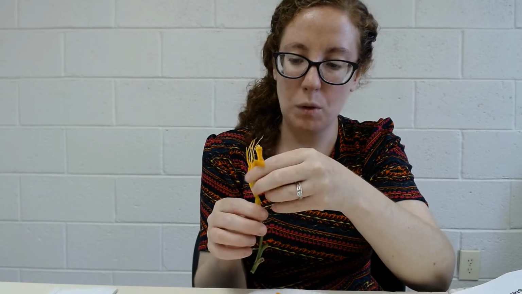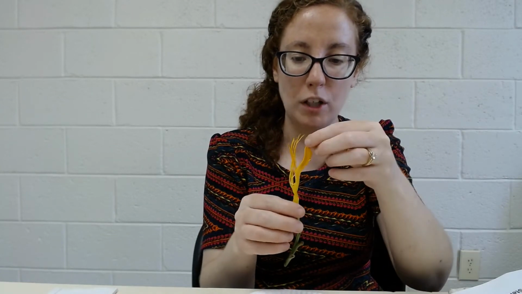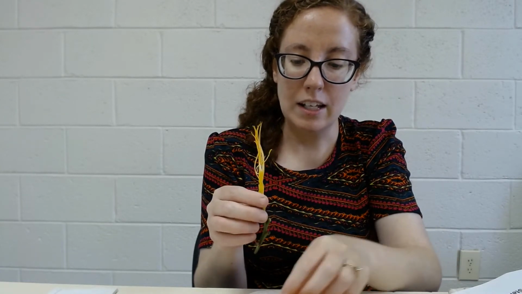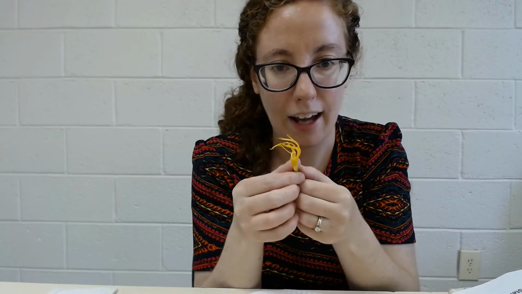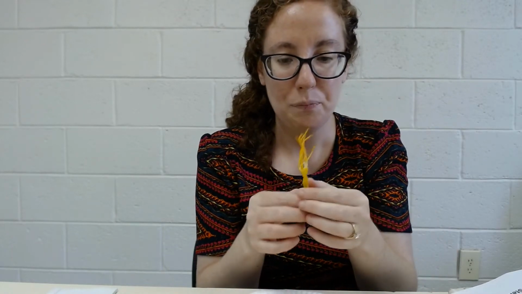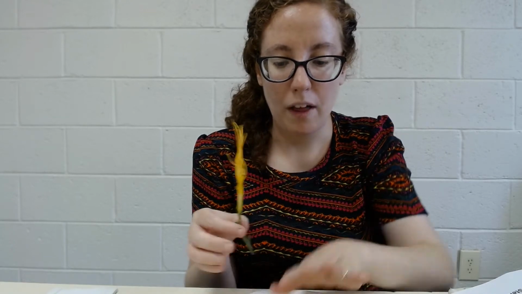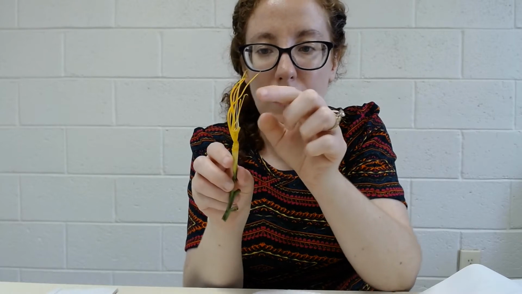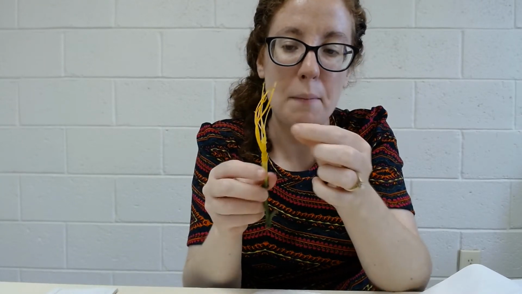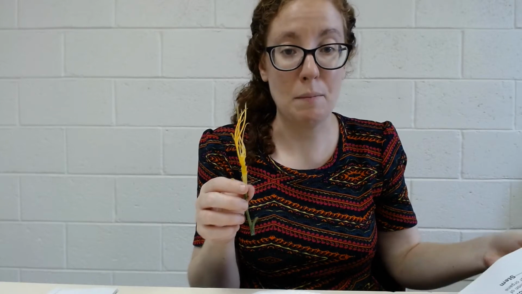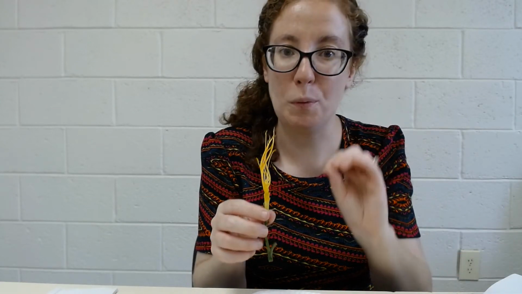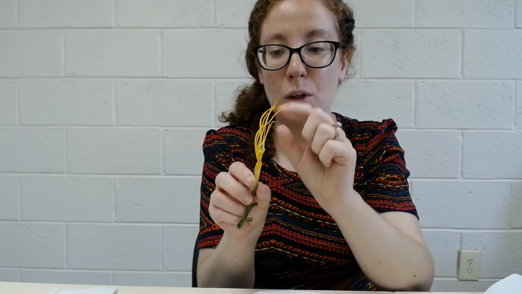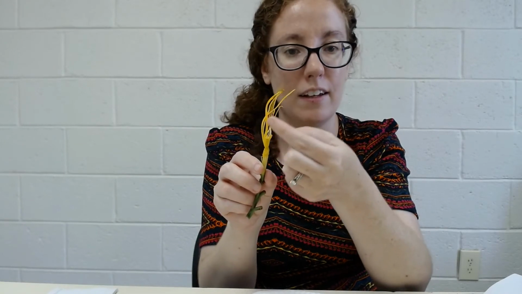Okay, so what I'm doing is I'm exposing or showing you the inside of our plant. So now that we've taken the petals off, we're showing you the inside, which is all of these little bits. So these tall things that have a little bit of that dark brown at the top, those are what's called the stamen. And if you look on your handout, there's 2 parts of a stamen. There's the anther, which is at the top, and then the stick that is the filament.